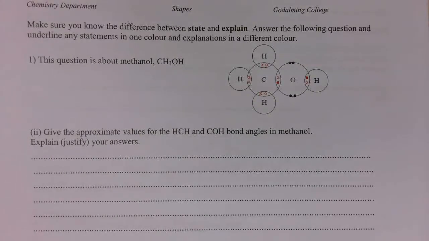Welcome back, and we're on page 7 of your notes, and we're going to be just looking at some exam questions and how to answer them when we're talking about shape. So the first question is about methanol, and it's asked us to give approximate values for different bond angles and to explain or justify our answer.